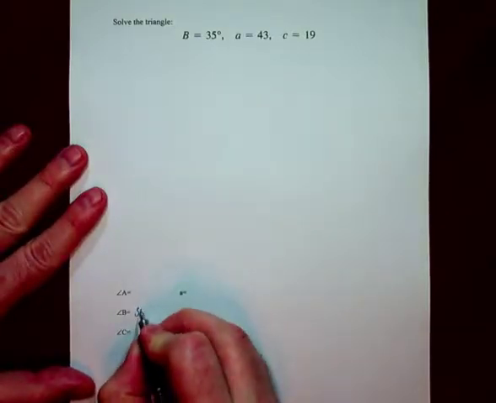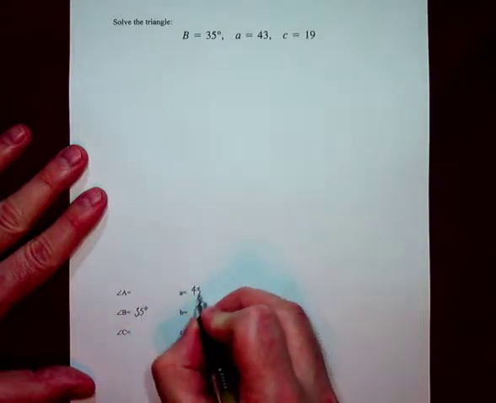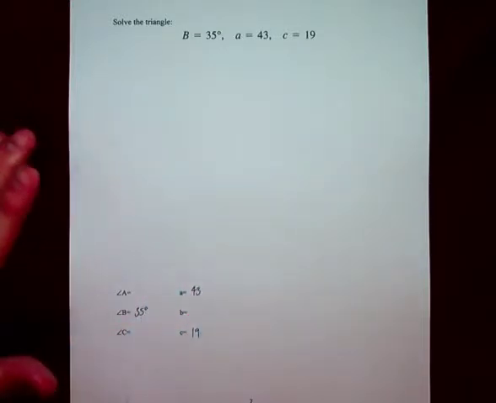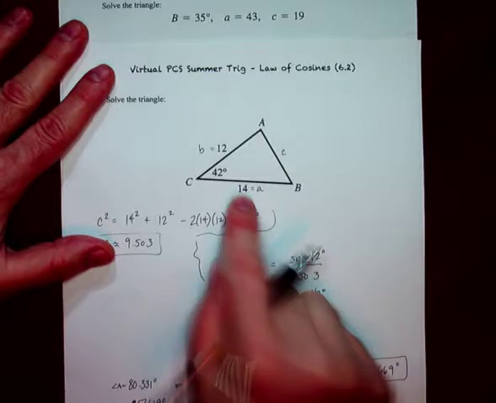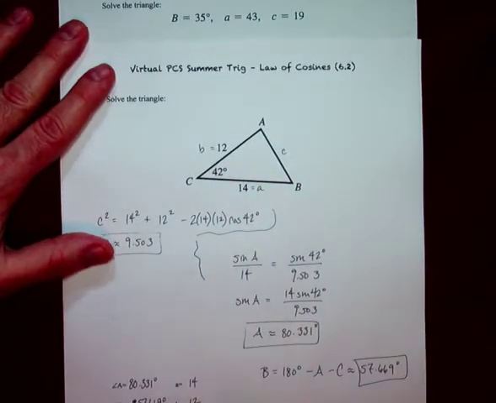Now, I am given two sides and the included angle. Now, if I were going for the area, I'd be golden, but I'm not. I'm actually trying to solve the triangle. I don't have a complete ratio. I need to use law of cosines, because look, I have 35 degrees, I have 43, and I have 19. This is exactly the same scenario, I mean, different numbers, as the last problem. I had two sides and the included angle, and I didn't have a complete ratio.